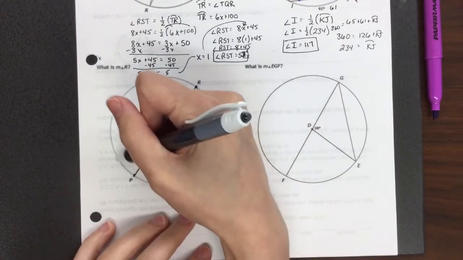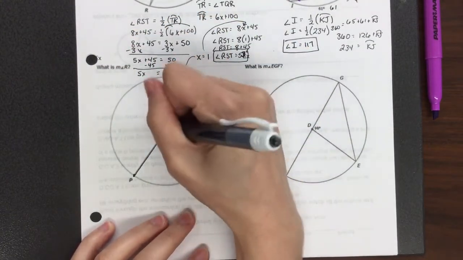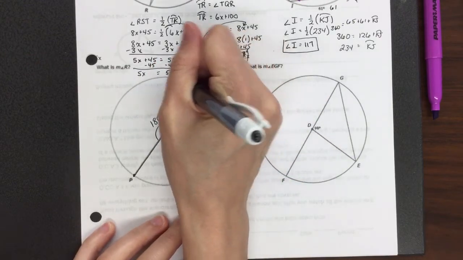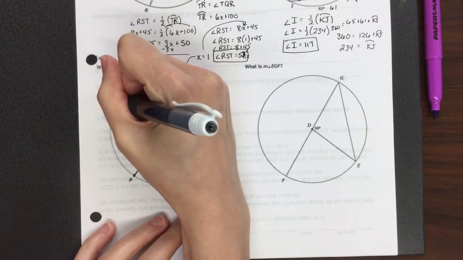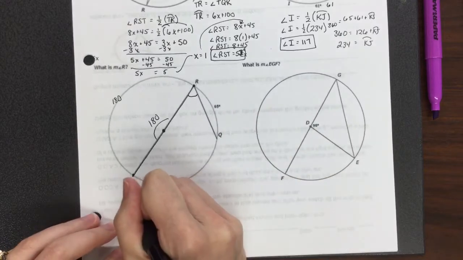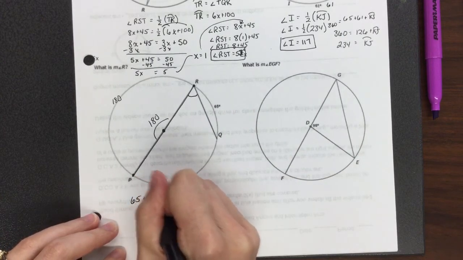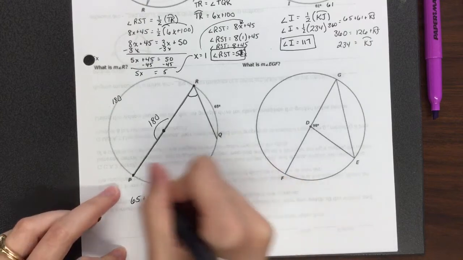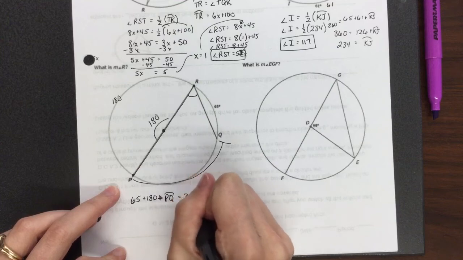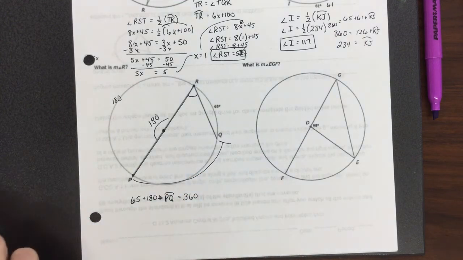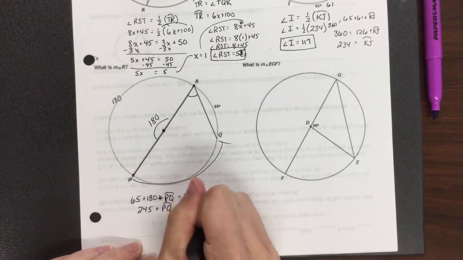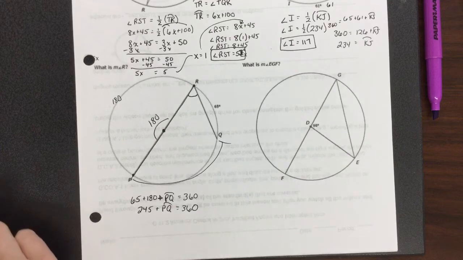If you have that, then you know from there to there is a straight line. You know a straight line is 180 degrees, and remember the central angle is going to have the same exact measure as your intercepted arc. So that's going to be 180 degrees, and that lets you be able to solve. So then you've got 65 plus 180 added to the intercepted arc PQ, and that's going to be equal to 360. Subtract it from 360.